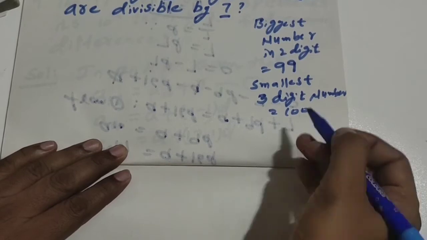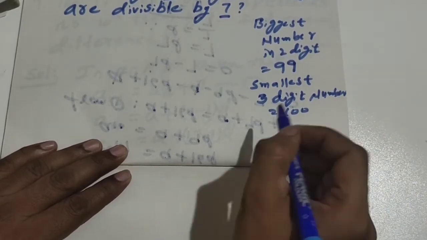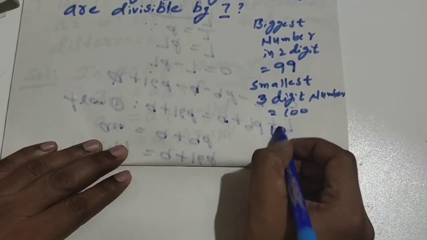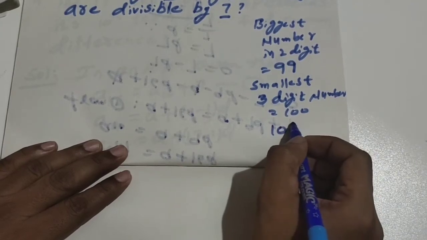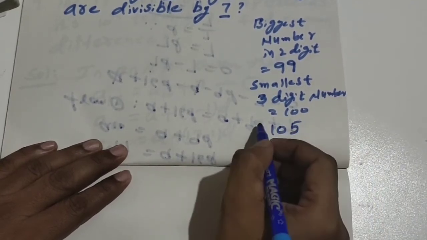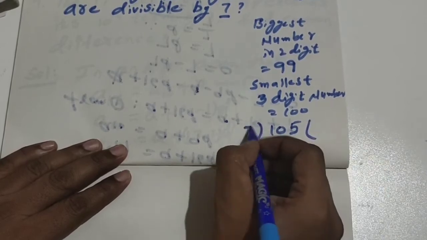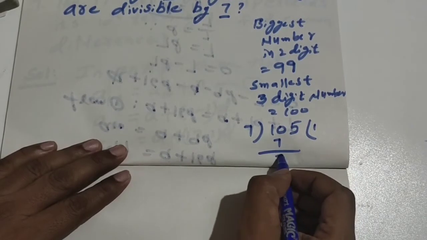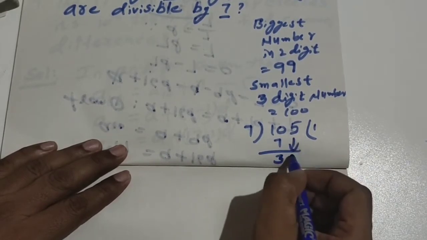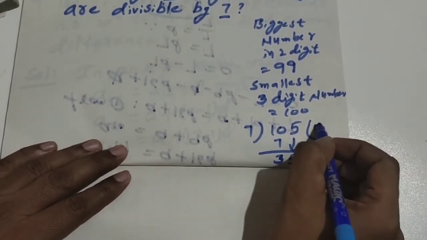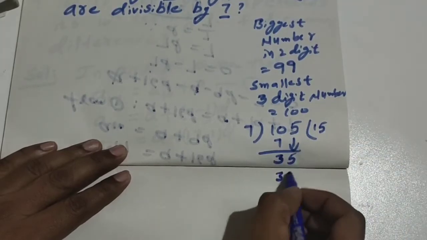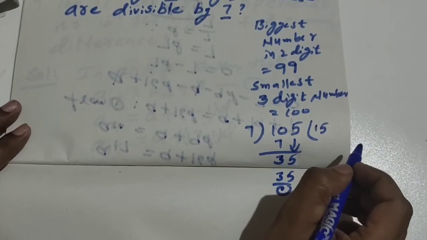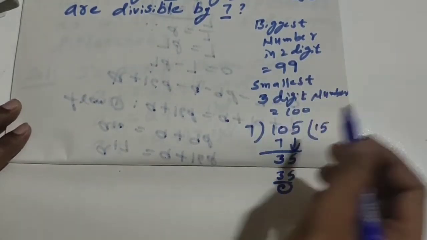Now to get the multiple of 7, or a 3-digit number which is divisible by 7, we have to check. Take for example 105 divided by 7. 7 1s are 7. 10 minus 7, 3. Balance 5. And remaining, 7 5s are 35. So 105 is the first 3-digit number. Otherwise, you can do it like that also.